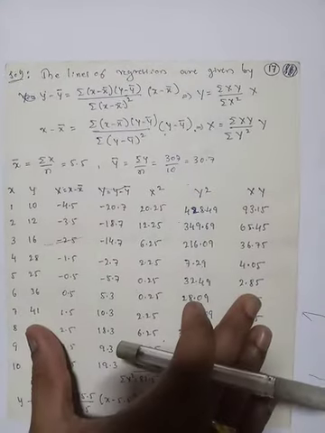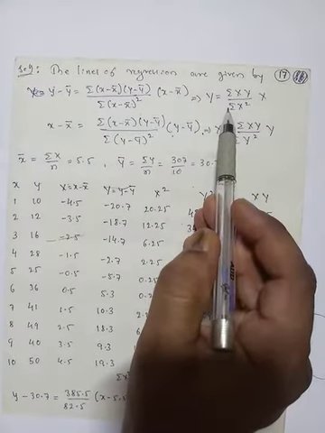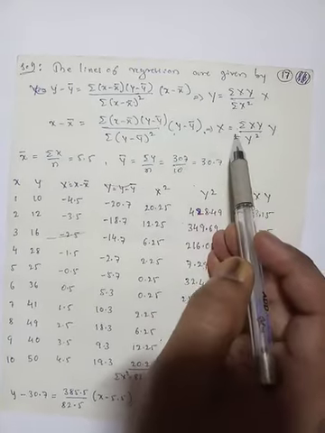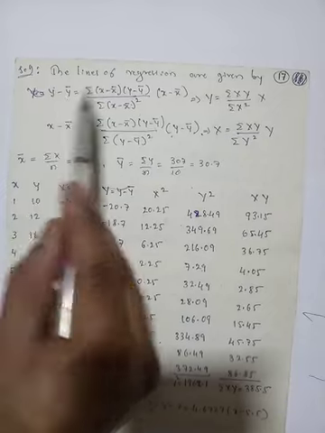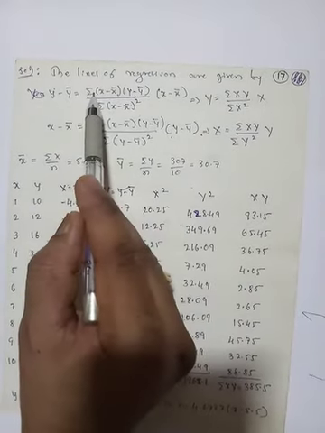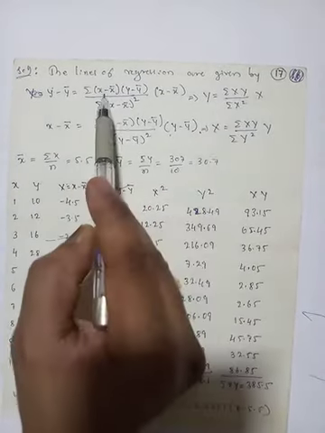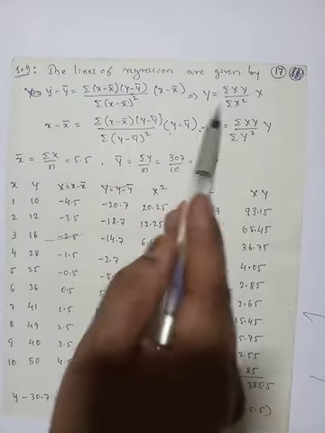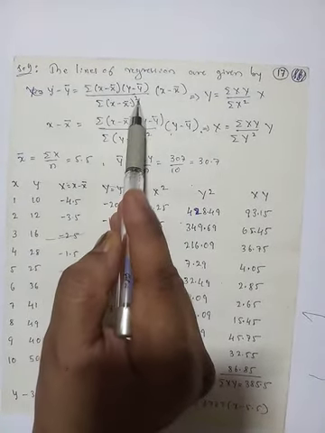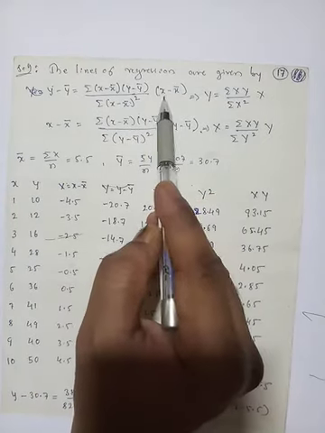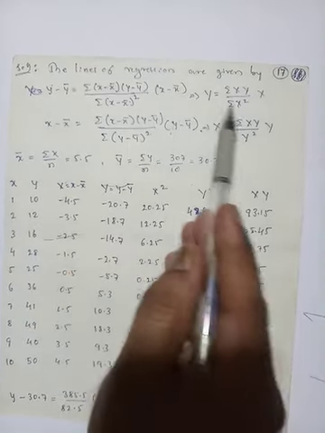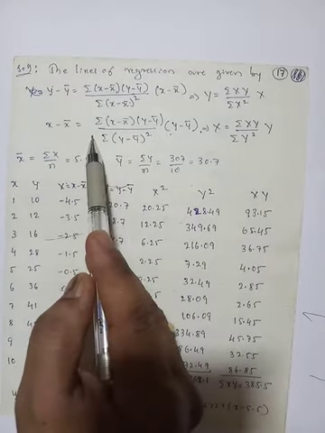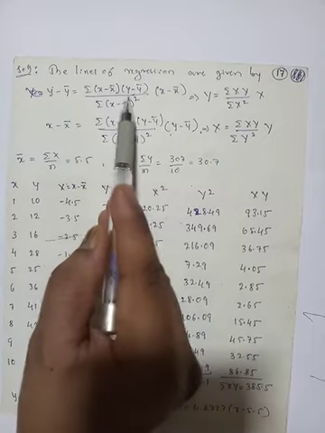Yes, first, the suggestion is, before writing this formula, this form is very simple to remember, but you write this as Y, that is y minus y bar, this is capital Y. Then summation xy means x minus x bar into y minus y bar, divided by summation x square, as x minus x bar whole square, where capital X is x minus x bar. You also write in this form. Okay, and this is the line of regression of x on y, this is y on x.